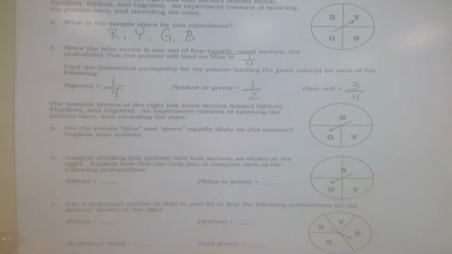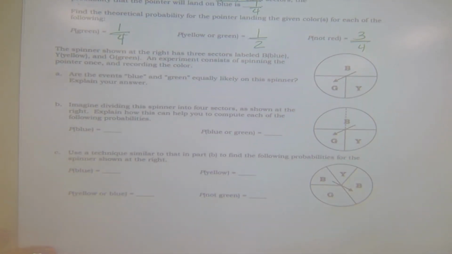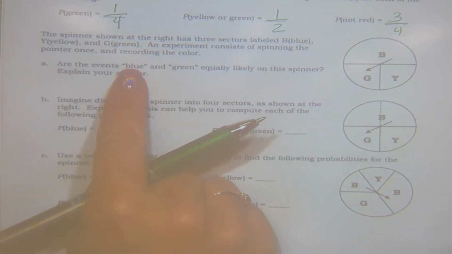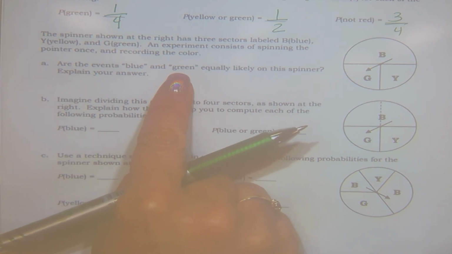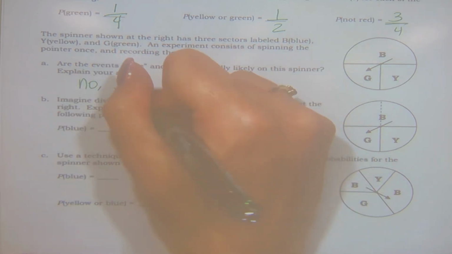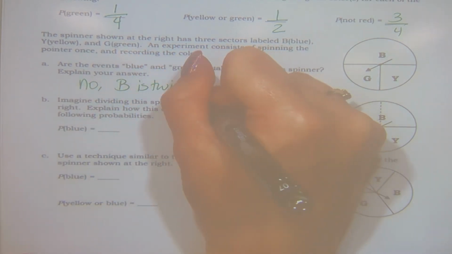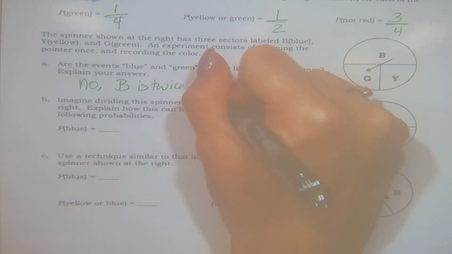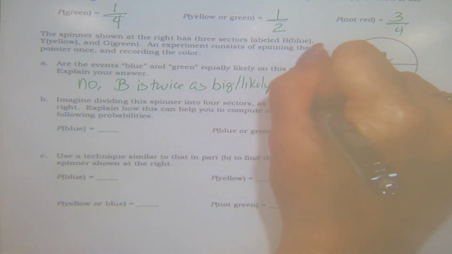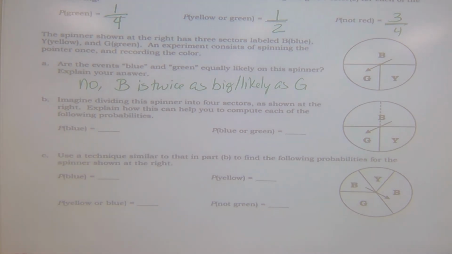Now we've got a new spinner. This spinner is not equal. Blue takes up half the area. So are blue and green equally likely? Well, no, because that blue section is twice as big, so as likely as green or yellow.